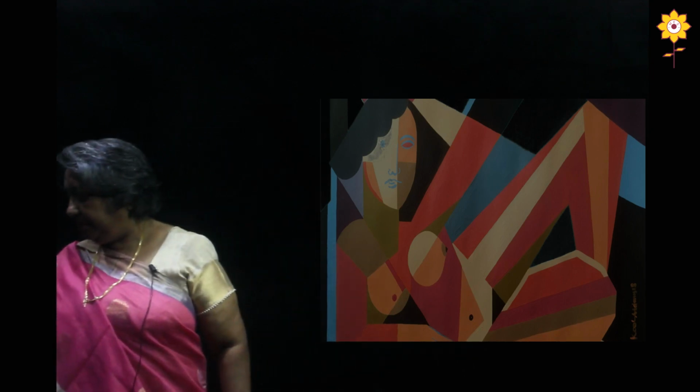Here we have some more examples of Cubism. You can see that there are no curved lines in this, or very few curved lines. Most of them are representations of geometrical figures. There is some kind of a representation in this figure where the artist, using the techniques, is trying to give a multiple perspective to the picture that is given there.